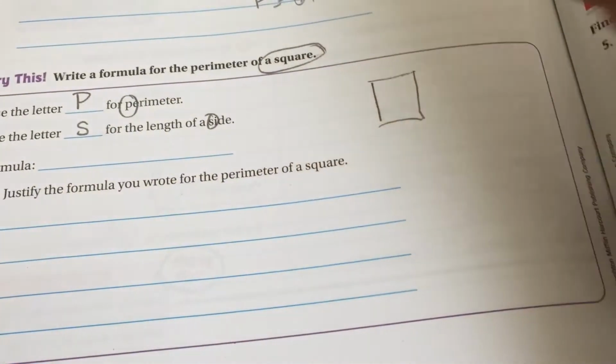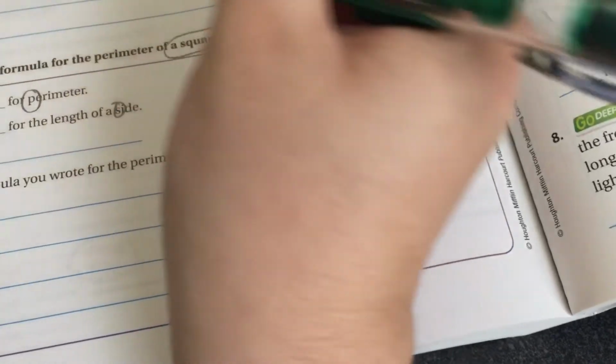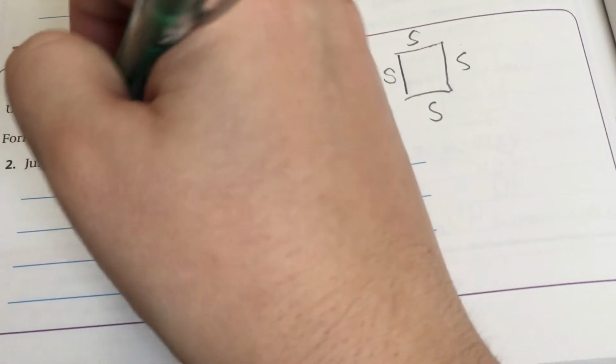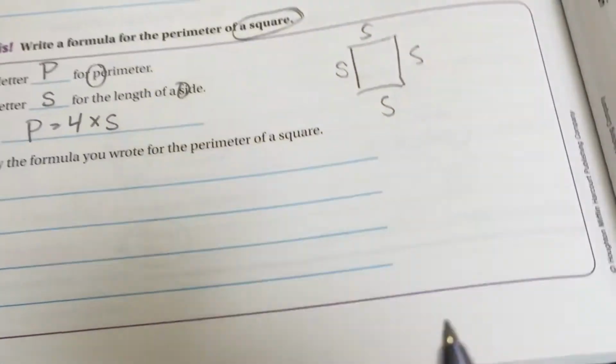Because I have 4 sides that are all the same length, each side has an S on it. So the whole perimeter equals 4 times the side, because I've got 4 sides that are all the same size.